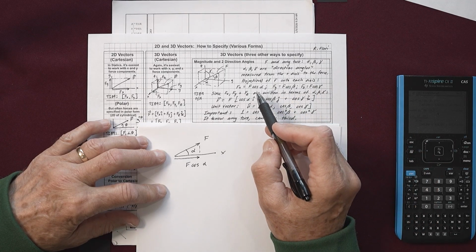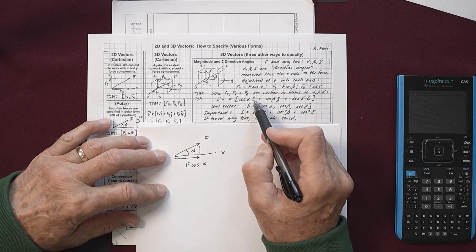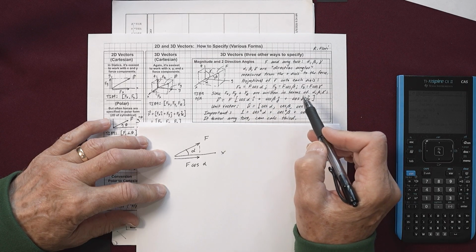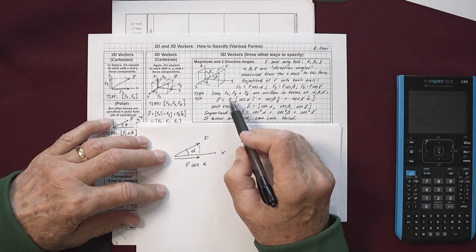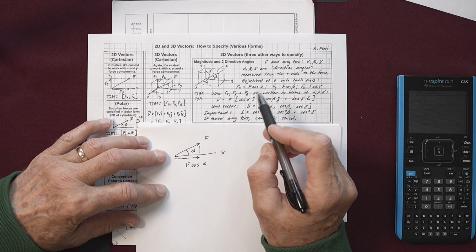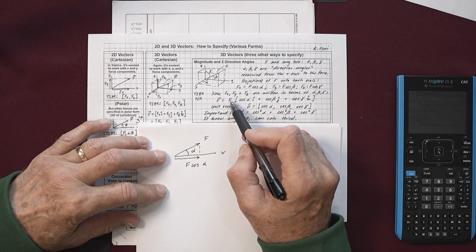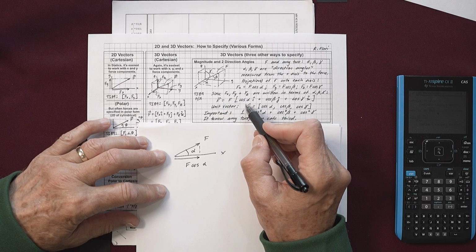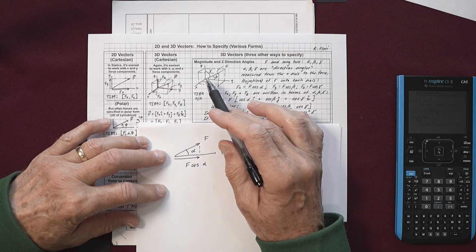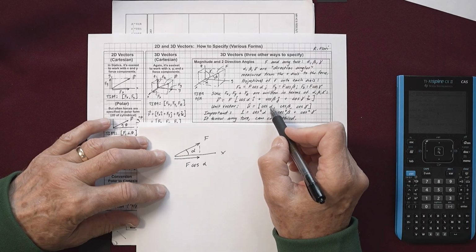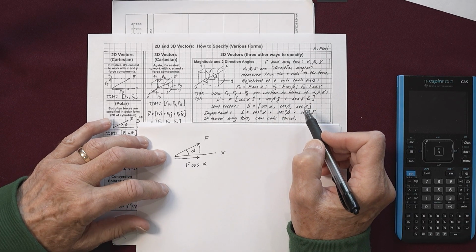You can factor out the F, and so you get F is equal to F times (cosine alpha i, cosine beta j, cosine gamma k). And then if you divide both sides by F, the magnitude of this force, then on the left-hand side you get an F vector divided by an F magnitude, and so that's a unit vector on the left-hand side. And so the unit vector of this guy is equal to cosine alpha, cosine beta, and cosine gamma.